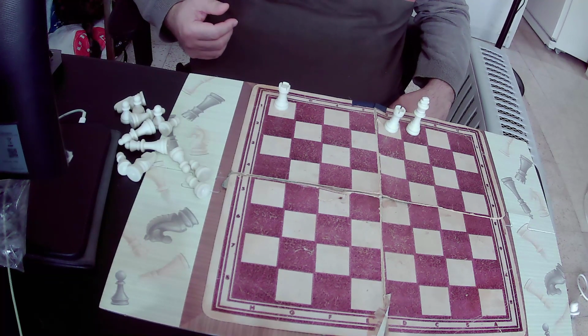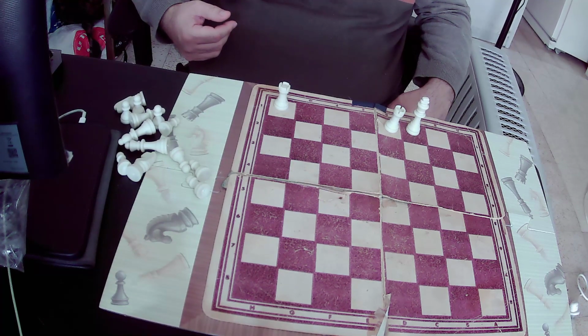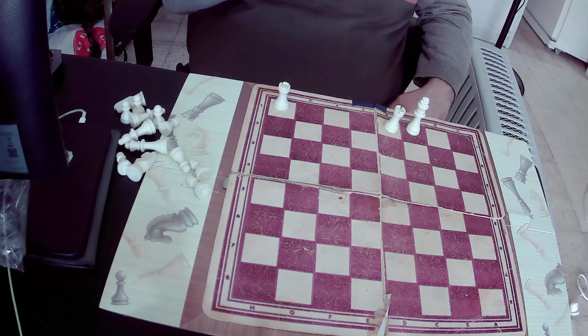You cannot make any other move than to remove the threat from your king immediately, by moving your king to a square where it will not be threatened anymore, or by blocking the attack line of the threatening piece, or by beating the threatening piece. Okay?